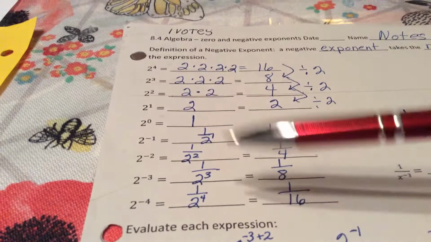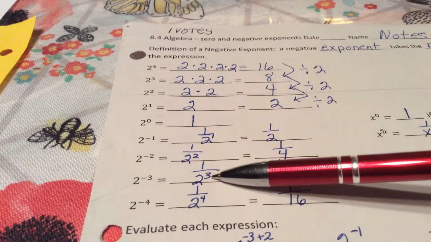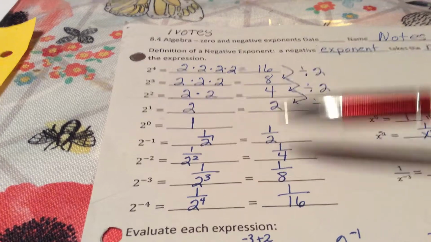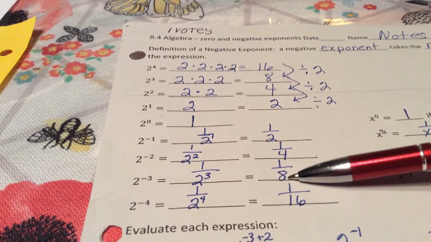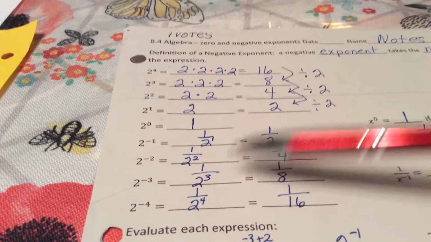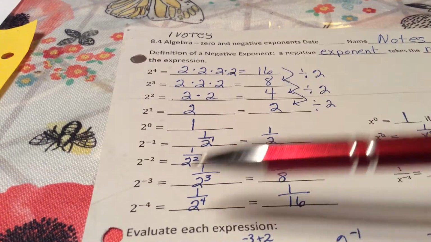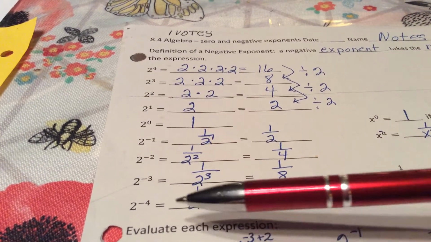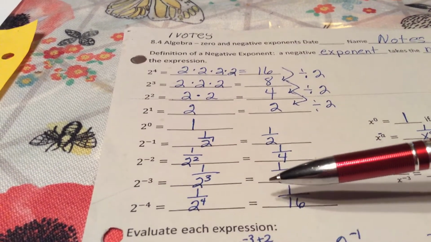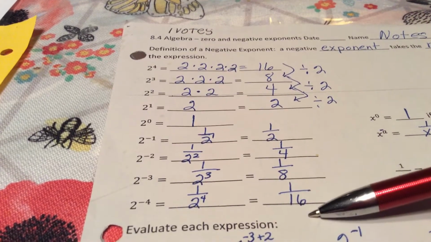2 to the negative third power means we're going to put 1 over 2 to the third power, which is 1 over 8, because 2 to the third power is 8. 2 to the negative fourth power is 1 over 2 to the fourth power, which is 1 over 16.